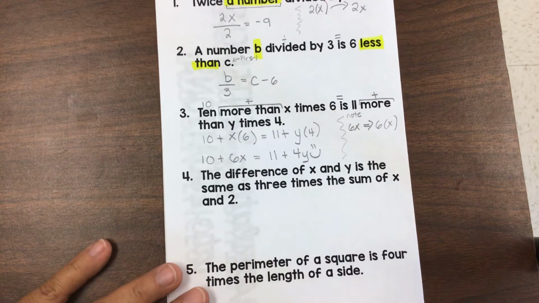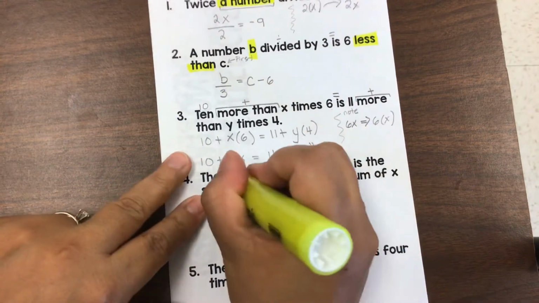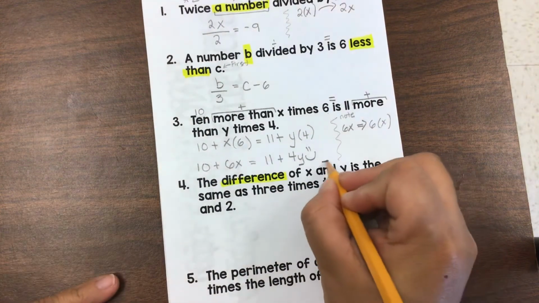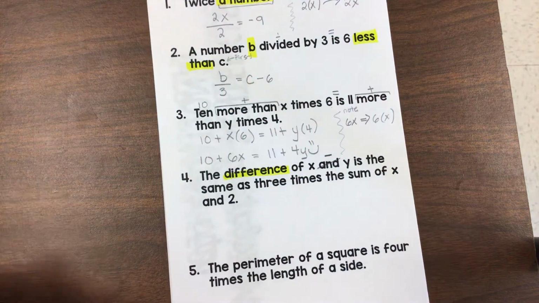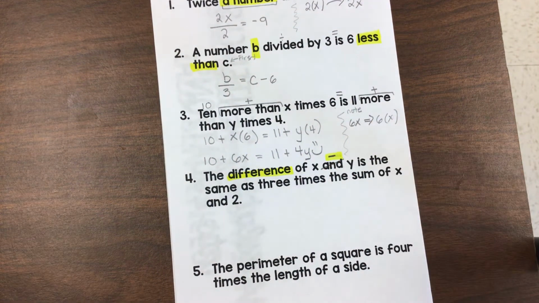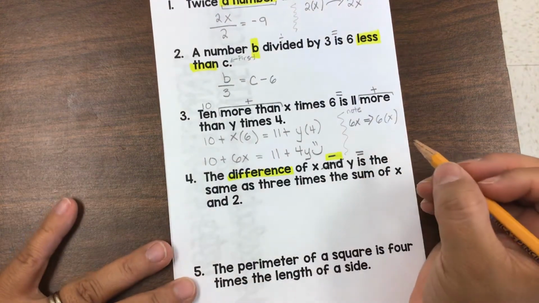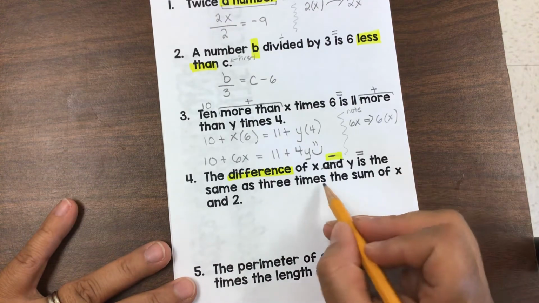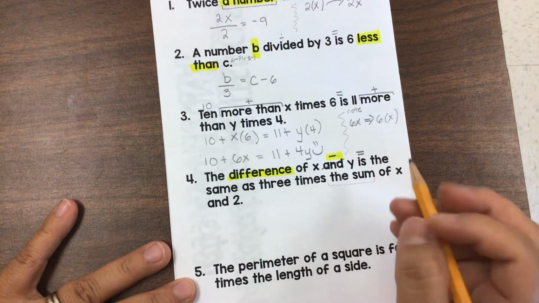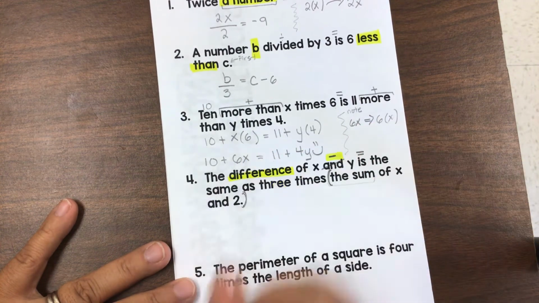The difference of x, so difference means subtraction. So I'm going to go like this. And then I'm going to put a minus sign right here. I'm going to highlight it too so we can remember that we're subtracting those two. Is the same as, so that's my equal sign, 3 times the sum. So when you see this right here where it says times the sum, this is a clue to make sure that you put in parentheses.